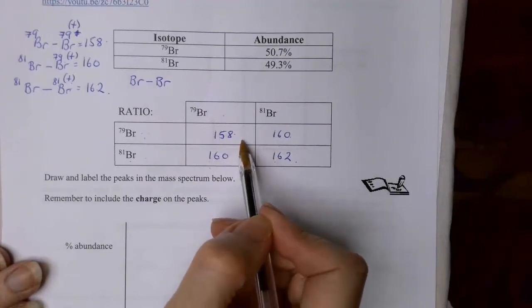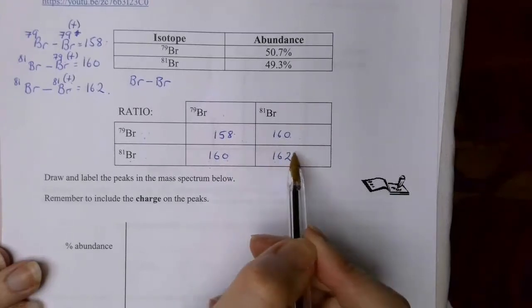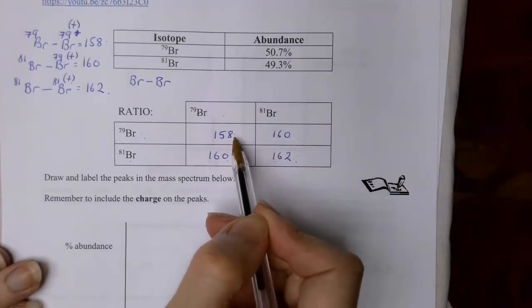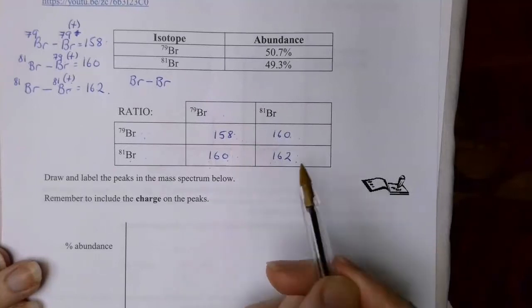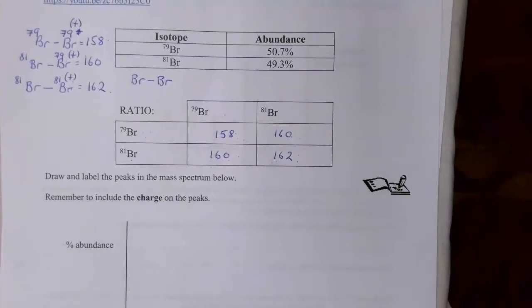You can see there I've got 2 160s, 1 158 and 1 162, and this is going to help me when I come to draw my mass spec chart.